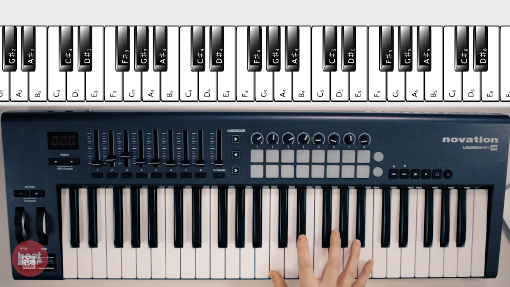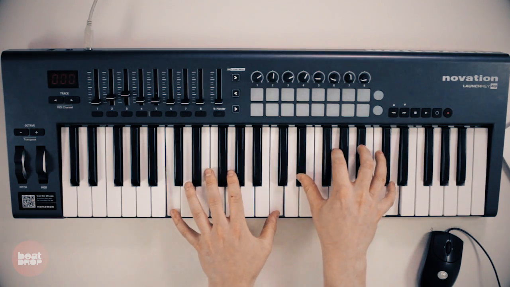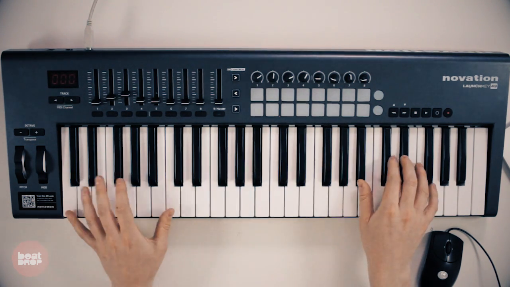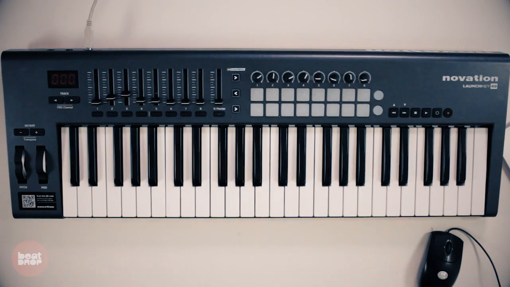If we want to go minor, we've got a minor 7 there. And then what you can do is take those notes and just spread them out and voice them in a really thick sort of way. So instead of playing the chord like this, you can play it like this, or like this. So there's a lot of ways to really beef up your chords without playing anything too overly complicated.